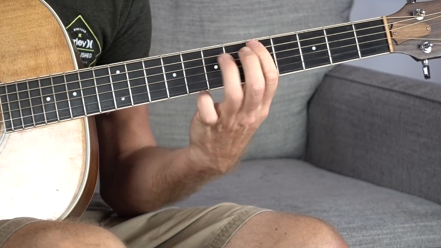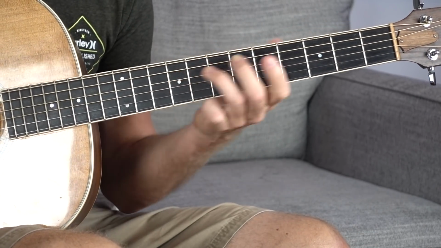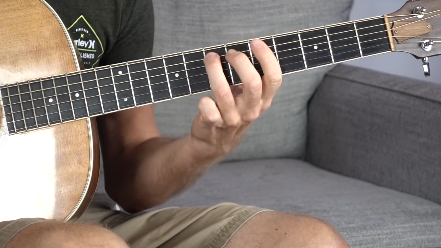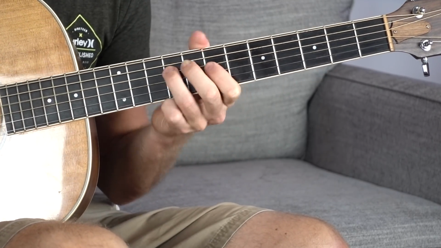I'm going to go to the 5 chord, to the 4 chord, and then the 1 chord, and maybe to the 5 chord again, and back home, right? So that's just one way to start taking notes from that, and then incorporating them into more of a riff thing. So we're going to do 2 more, okay?